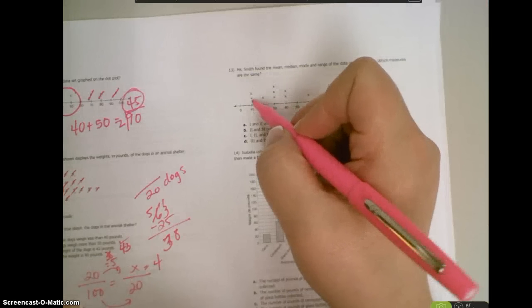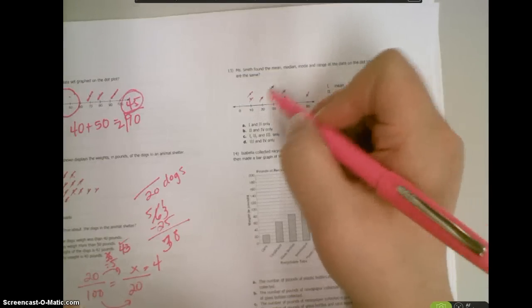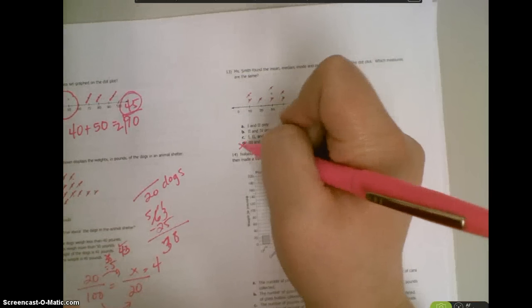The median, I will again cross off the least and most, and the median is going to be 30 also. So far, 2 and 3 are good, but 4 isn't, so I'm going to cross out anything that has a 4 in it. And really I could cross out A because I know that the median counts, and so 3 would be in there, but I'll still finish.